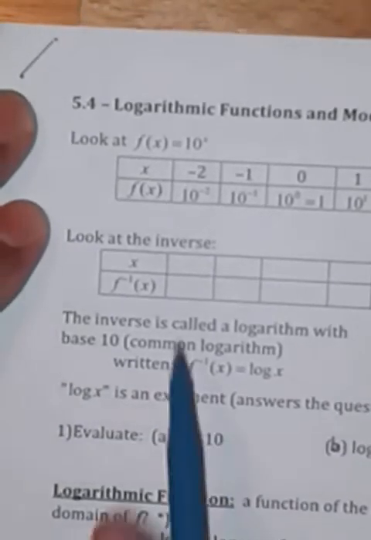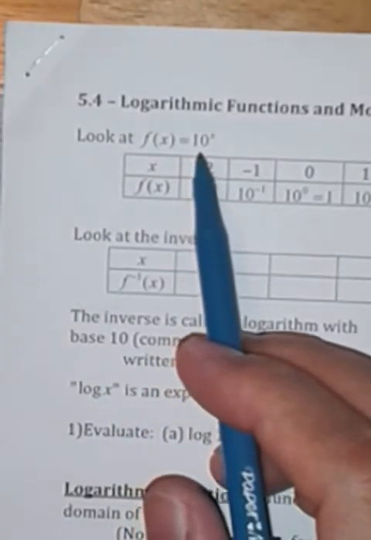So let's look at one exponential function, f of x equals 10 to the x.